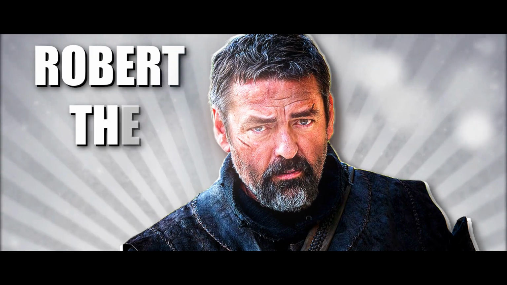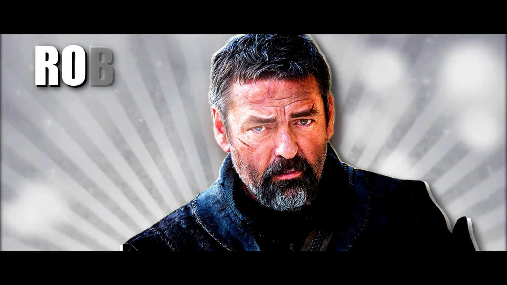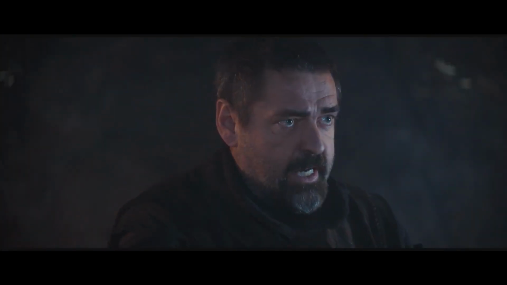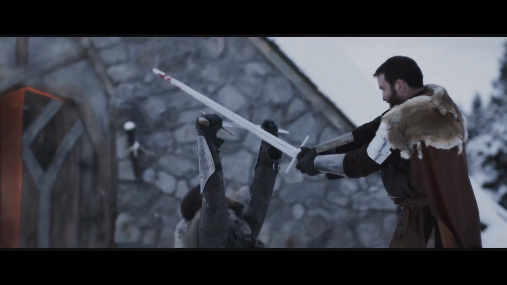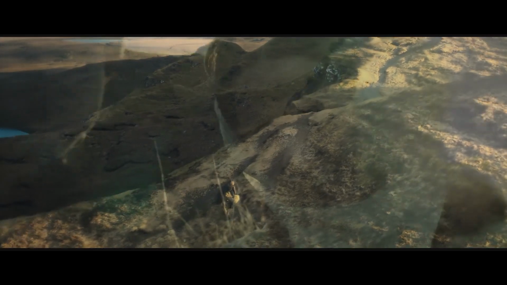The story of Robert the Bruce is equally compelling because it's about a man who wasn't perfect, who made mistakes, but who ultimately rose to the occasion when his country needed him most.